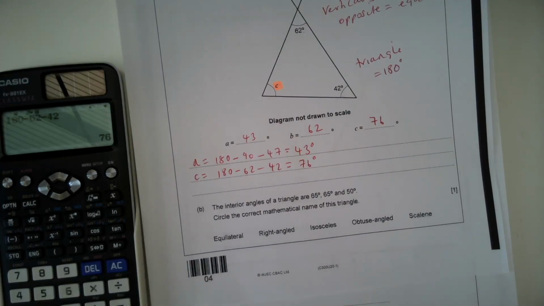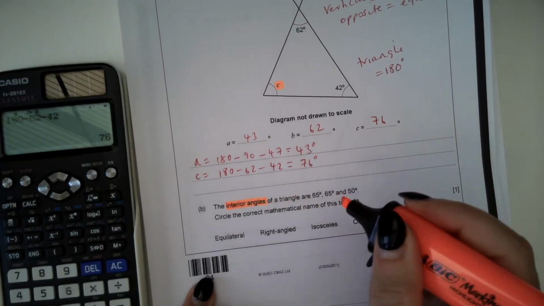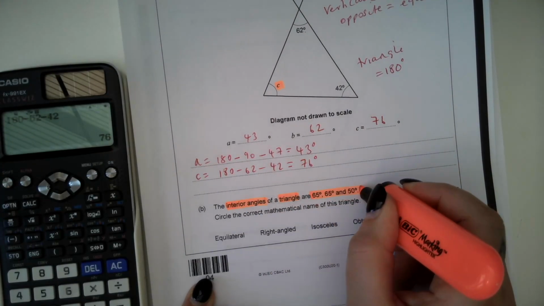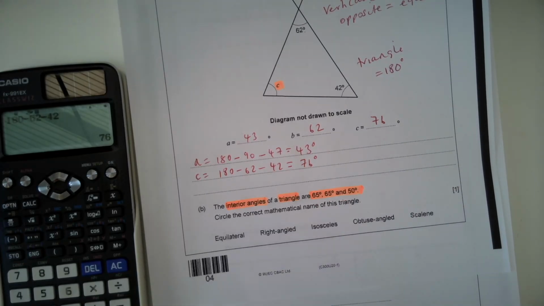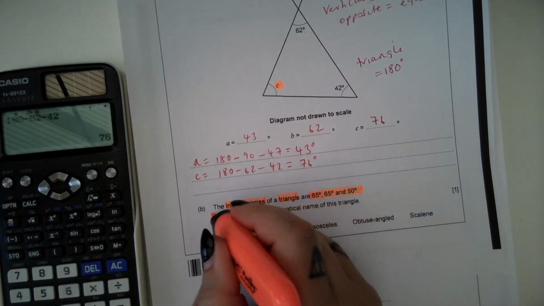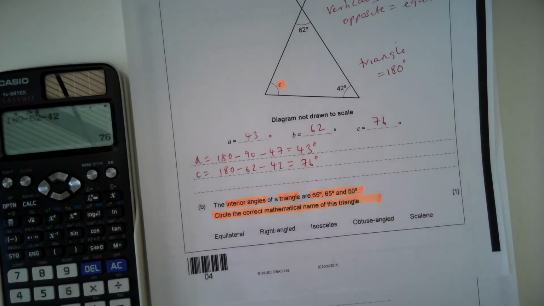Part B. The interior angles of a triangle are 65 degrees and 50 degrees. Circle the correct mathematical name of this triangle. So here we need to know types of triangles, guys, and properties of triangles is useful as well. So we're going to go through these each one at a time to explain them.